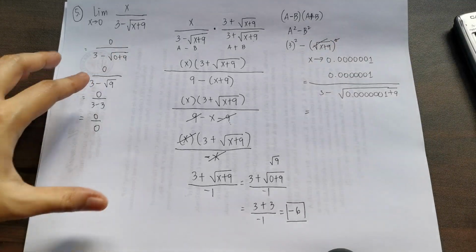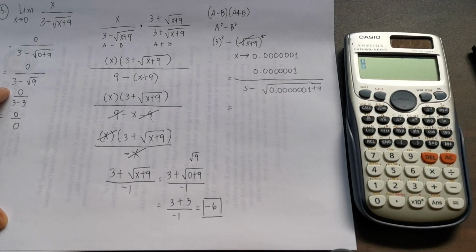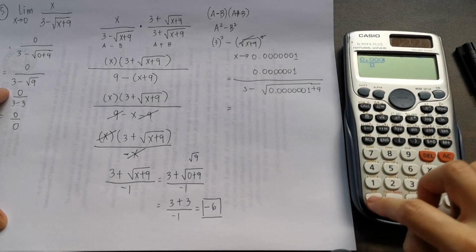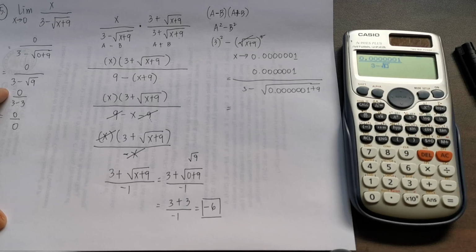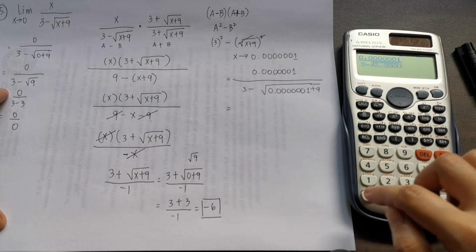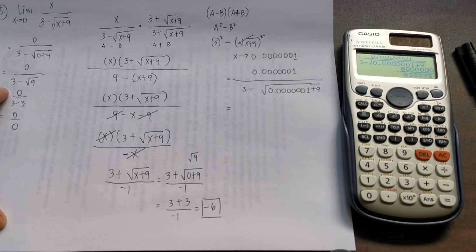Ayan. So, mas madali ito. Input natin sa calcu. So, fraction 0.123456 over 3 minus square root of 0.123456 plus 9.